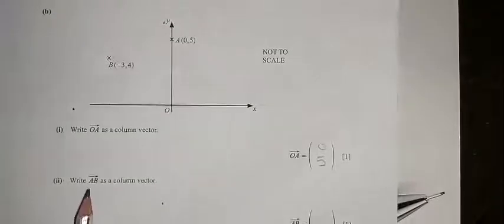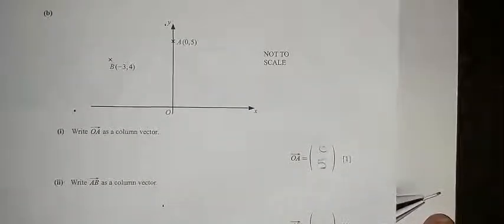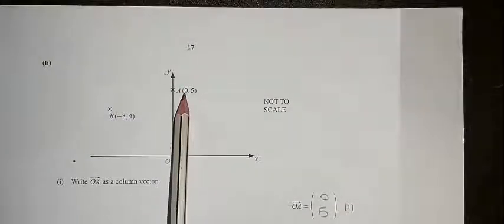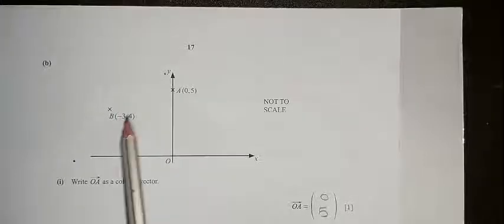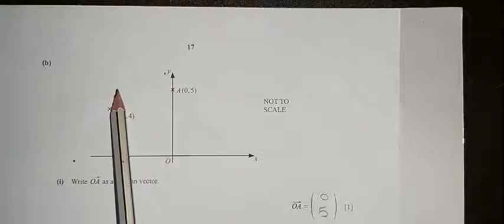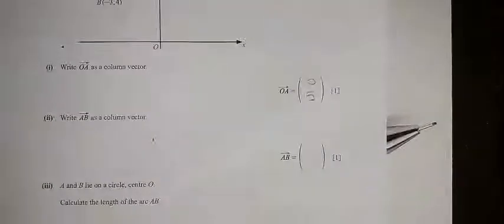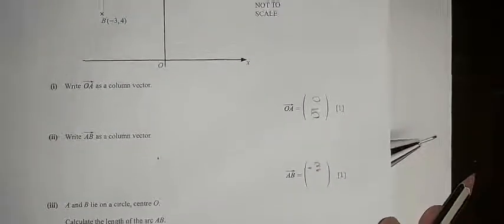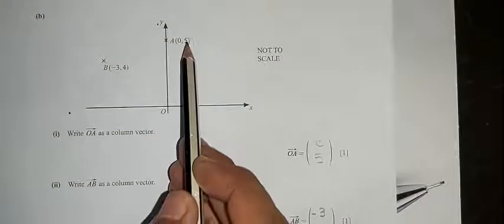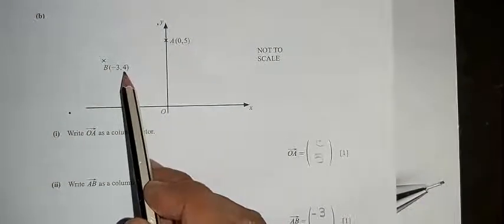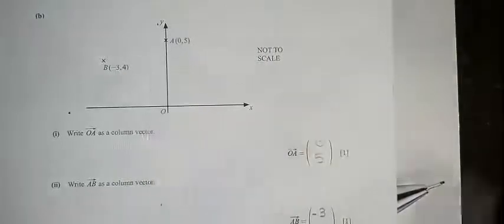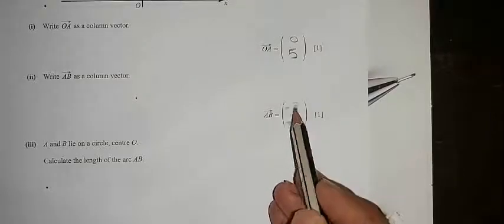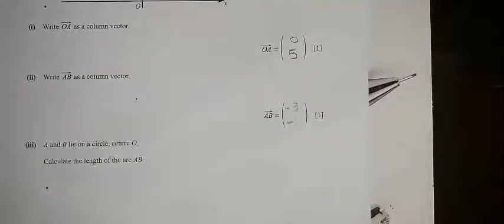Write vector AB as a column vector. AB from A to B. A here has x as 0 and B is negative 3, so we go to the left 3 units. So the horizontal is negative 3. And the y was 5, it became 4. We go down by 1 unit, which means negative 1. So negative 3 and negative 1.